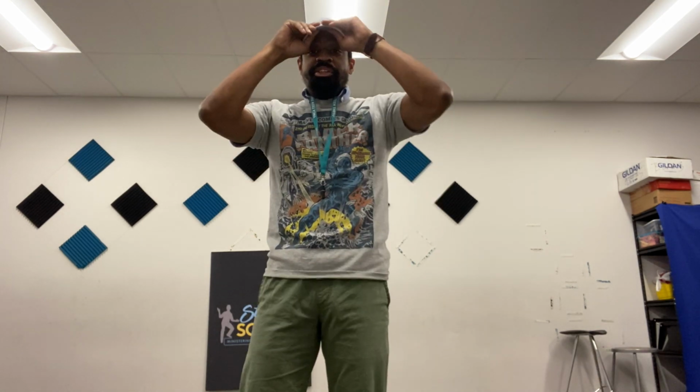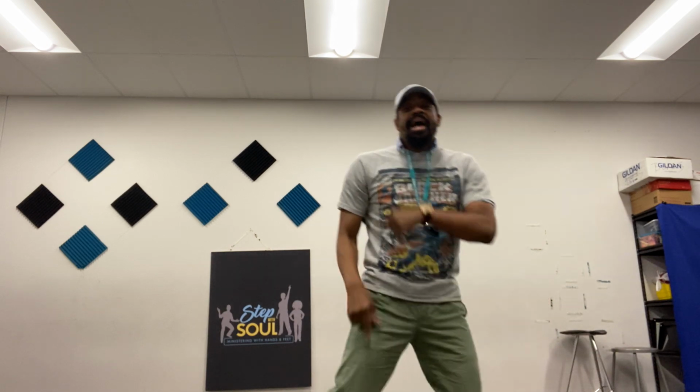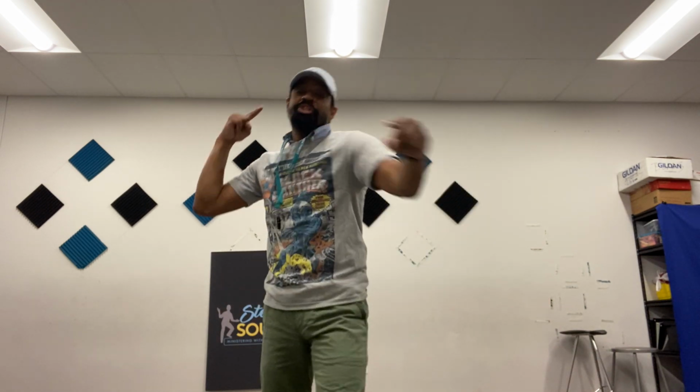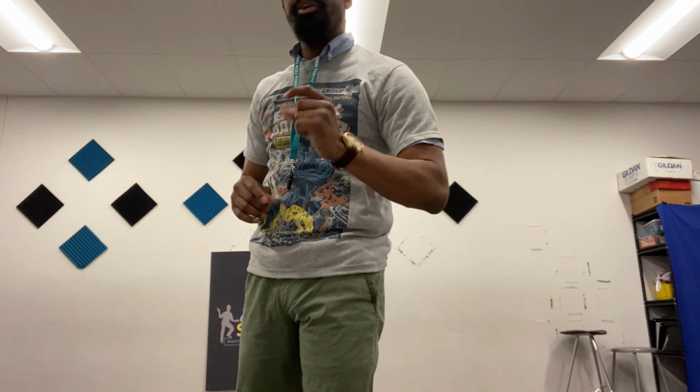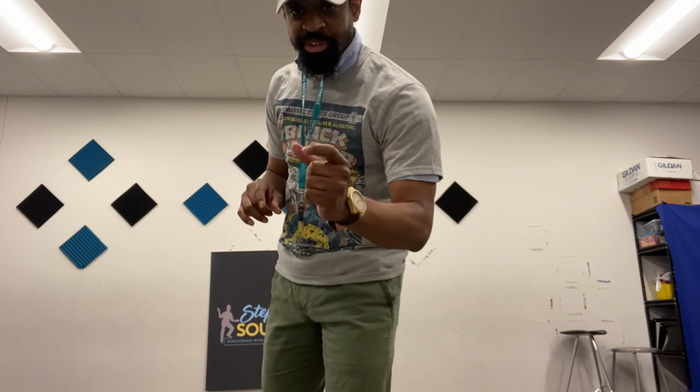All right, now here's what we're going to do. I'm going to start teaching you another stationary step that you can do after you do the transition step. You can combine them. Combination. So this step, I'm actually teaching middle school a little version of this one, a harder version of this step.